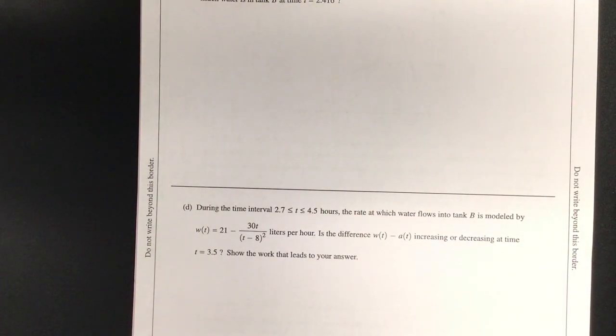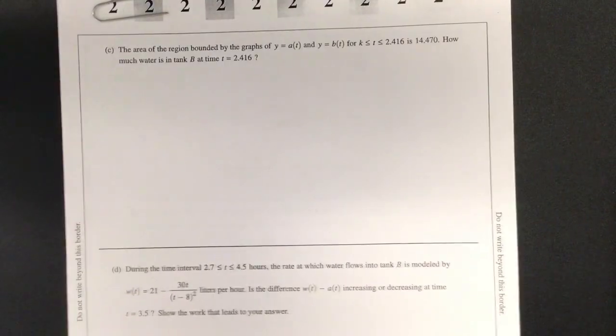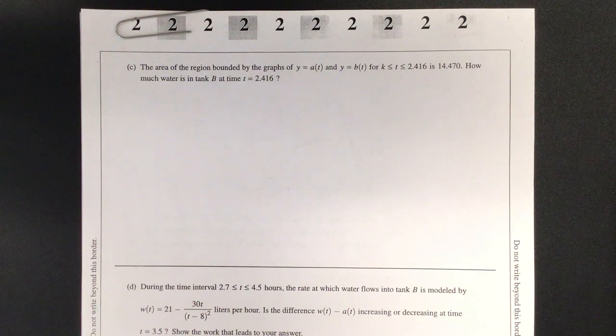Okay, for number 3. In my opinion, I think 3 is a little more intuitive than part D. Okay, Angel, it's going to be part C.